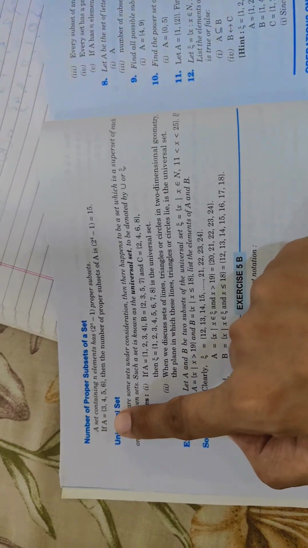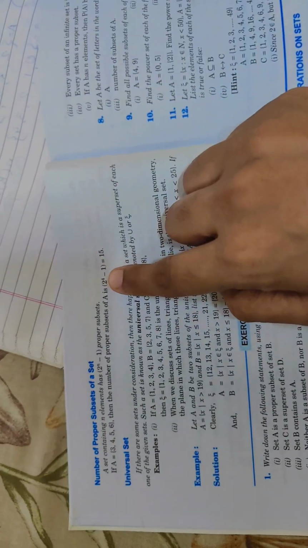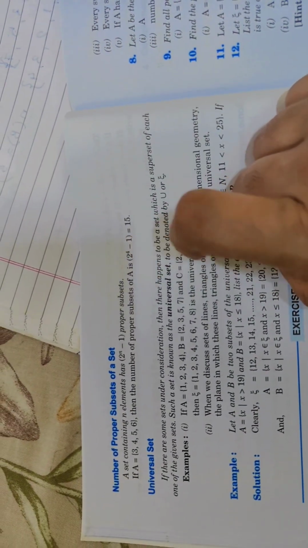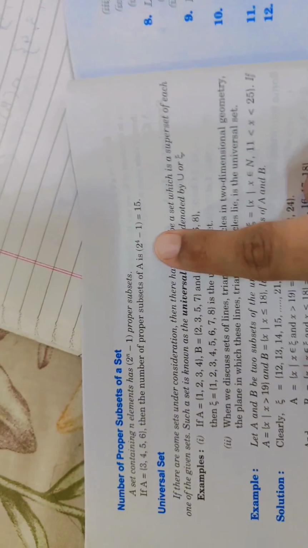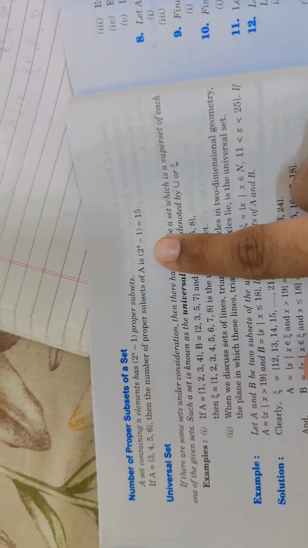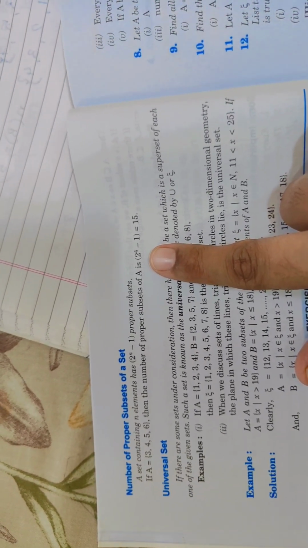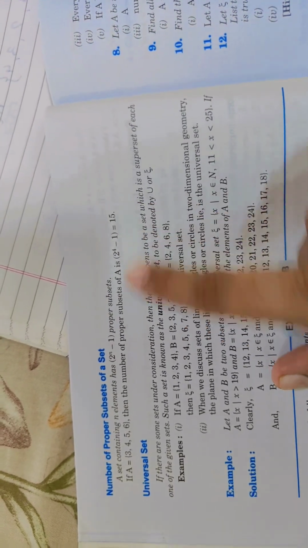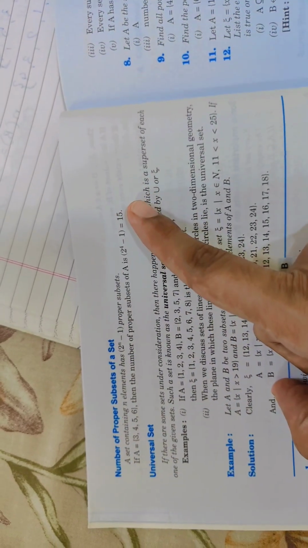It has 4 elements, so the power will be 4. So 2 raised to 4 minus 1. 2 raised to 4 is 16, that means 2 multiplied 4 times, 2 into 2 into 2 into 2, so that is 16. 16 minus 1 is 15. So the number of proper subsets of set A is 15.